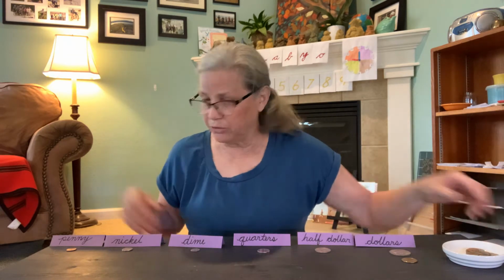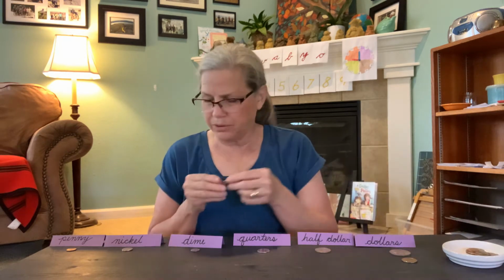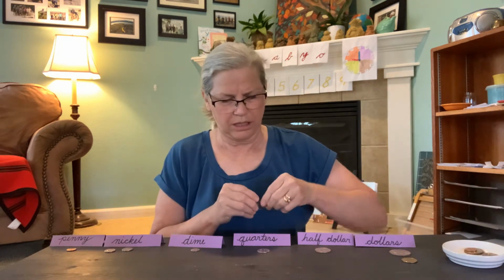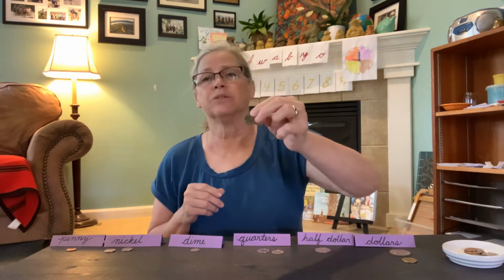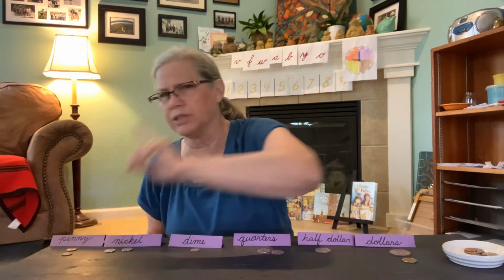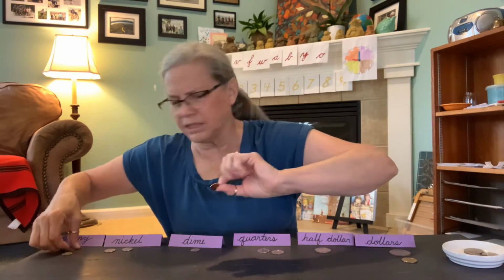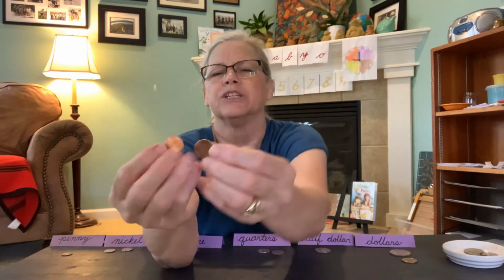So, once you have them established, which each one is, then it's pretty easy to match. That's a nickel. That's a quarter. Wow, this is a really dirty penny. We're gonna have to use that. We have an experiment this week. Here's another. Now, what's interesting with the coins is often they leave the fronts alone, but they change the back.